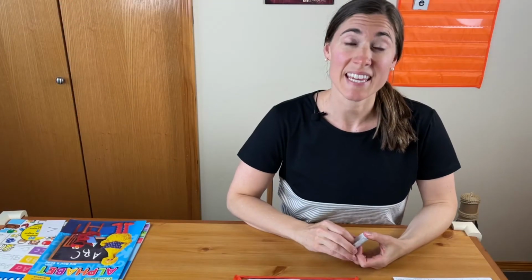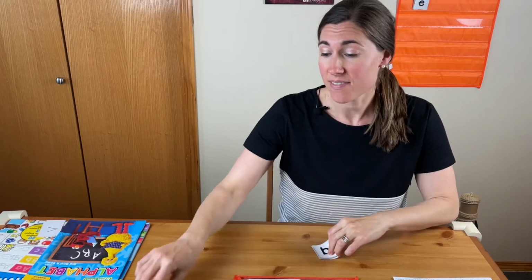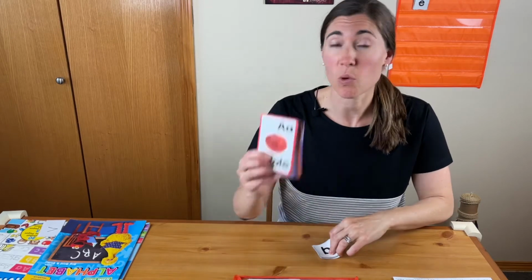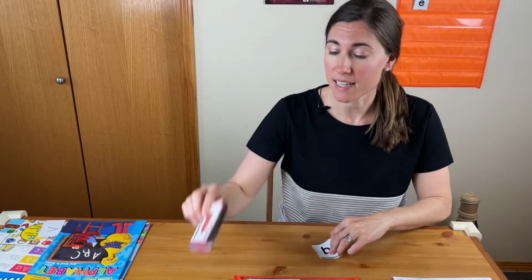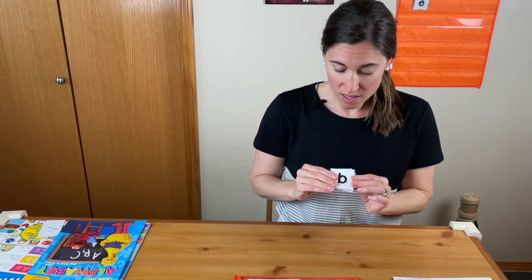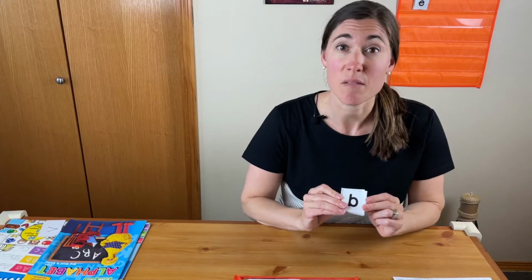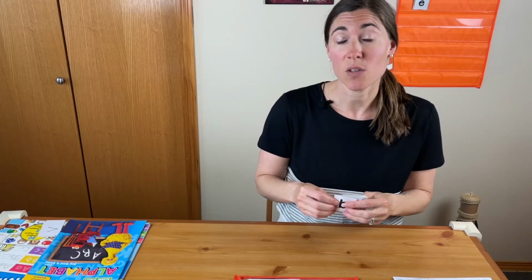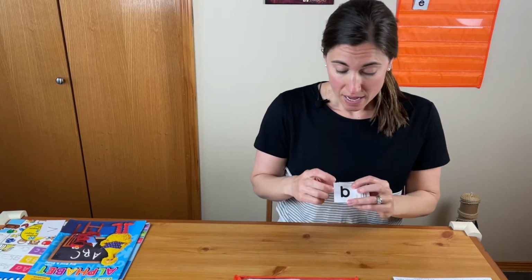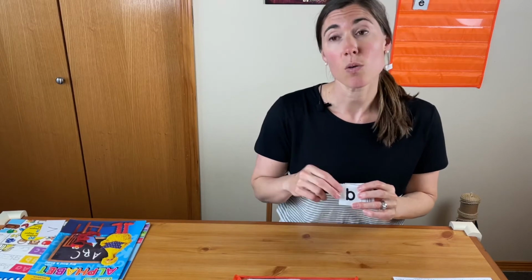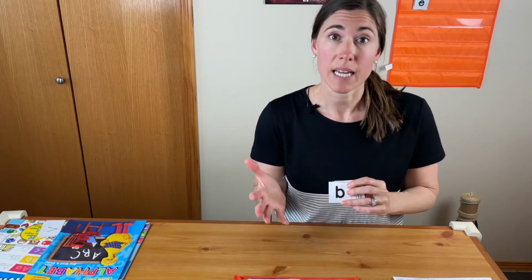Another great thing to have are just ABC cards. These are useful for so many different games. These are lowercase. Again, you could have uppercase, lowercase. You could have some more flashcard type ones like this. So one game is just a memory game, where you would have multiple of each letter pairs, or you could do uppercase and lowercase and they would match those two.